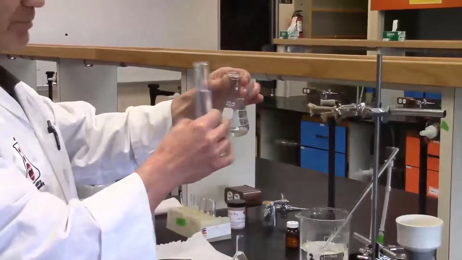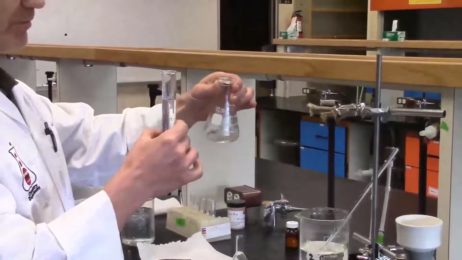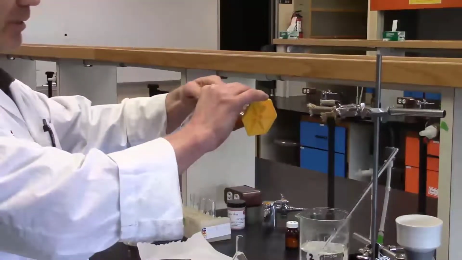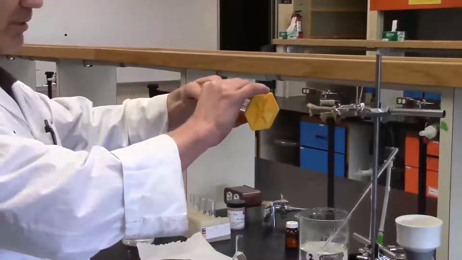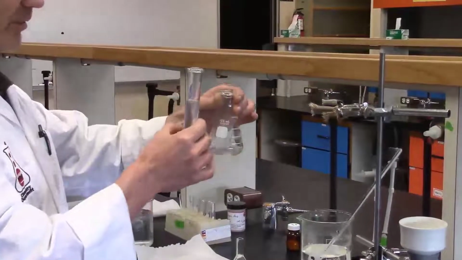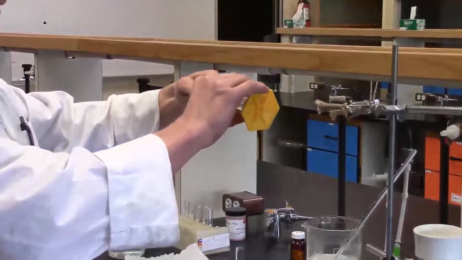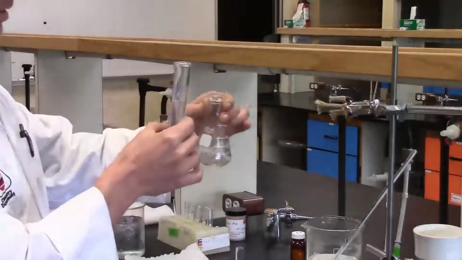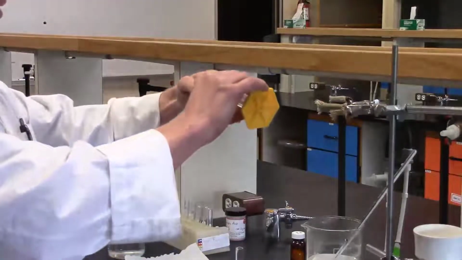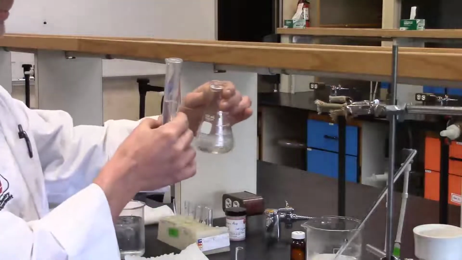When you first add, be careful. You will see a little bit of boiling there. So watch it. Don't be sticking your head right at the corner of the Erlenmeyer. Swirl with each addition, and actually be fairly quick on this. So I'm adding 2 to 3 mils at a time of ice cold water.